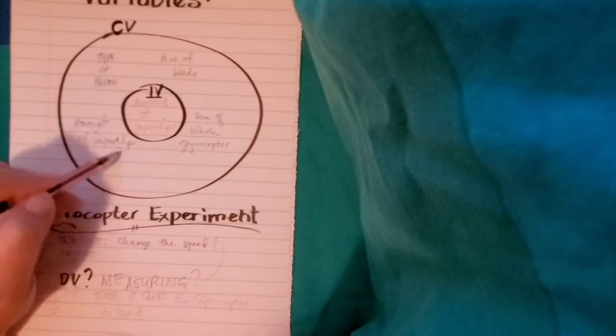Okay, so I hope this one makes it clear. Independent variable is the only thing you change. Controlled variables are the factors that have to remain the same. Dependent variable is what you are measuring, and in the gyrocopter experiment we are measuring the speed by timing it, by checking how long it takes for the gyrocopters to fall down, to land.